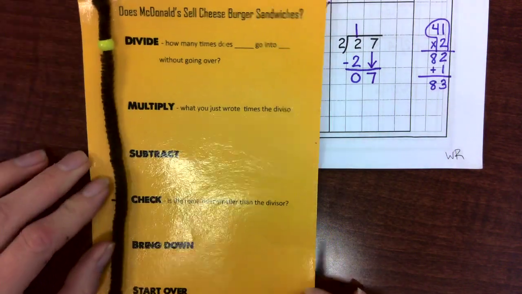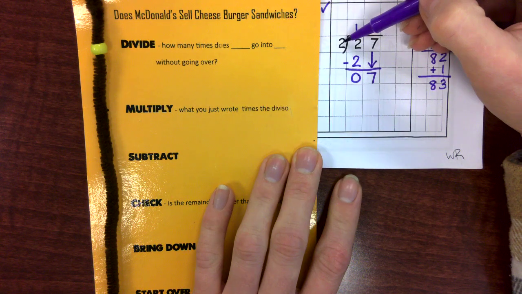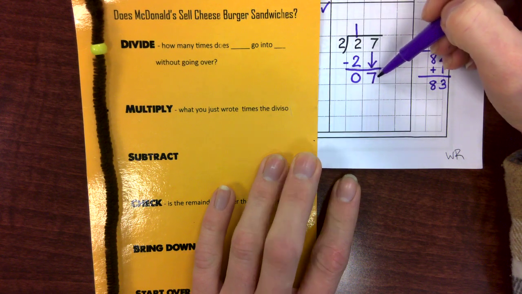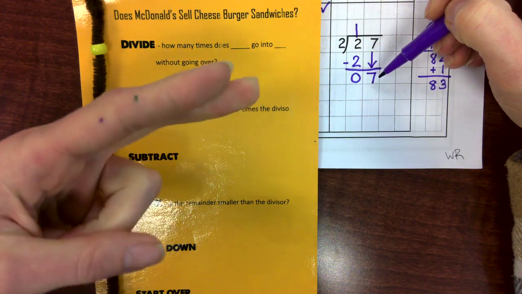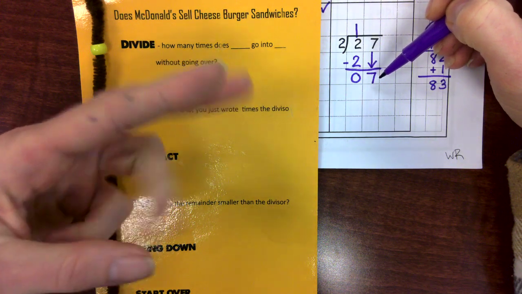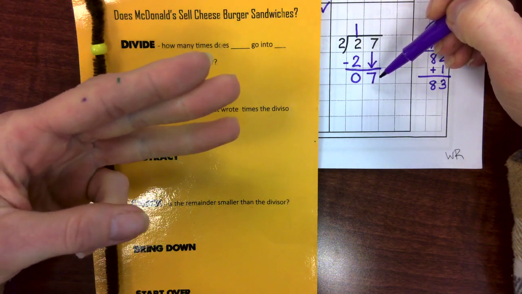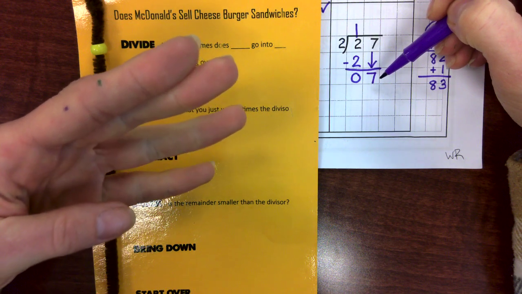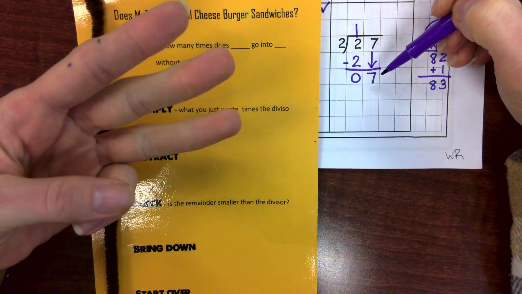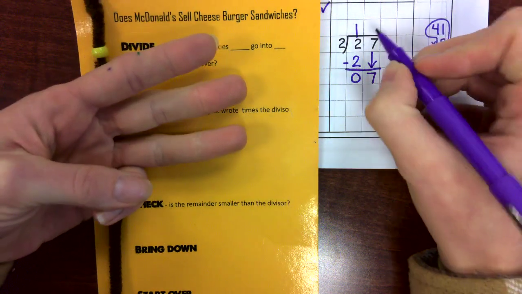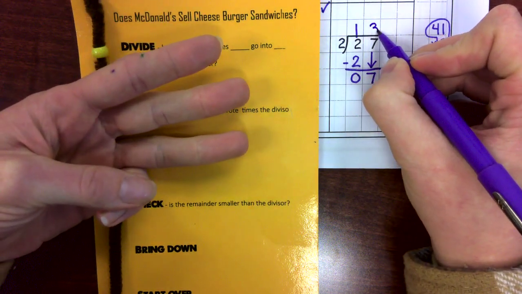Back up to divide. How many times does 2 go into 7 without going over? 2 times 1 is 2. 2 times 2 is 4. 2 times 3 is 6. 2 times 4 is 8. Uh-oh, take that one back out. I went over. How many times will it go in without going over? It would be 3 times. The answer's on your fingers.